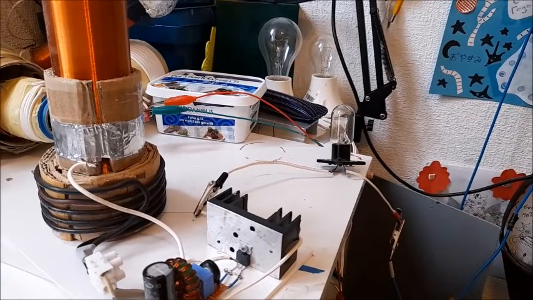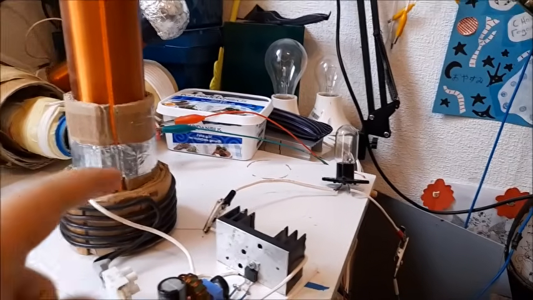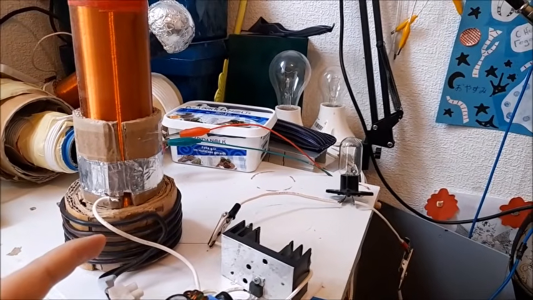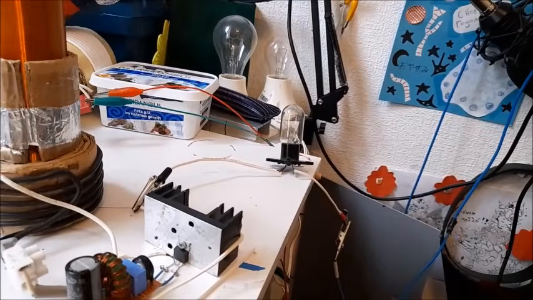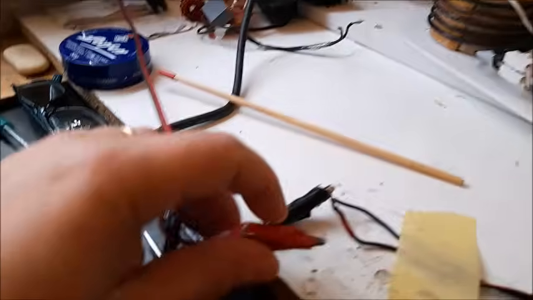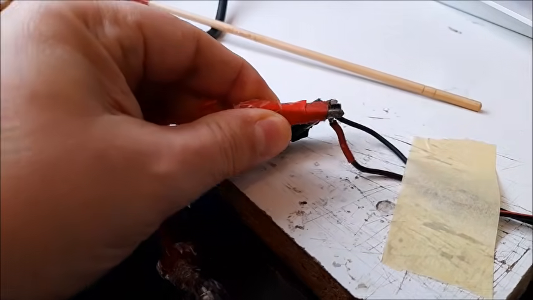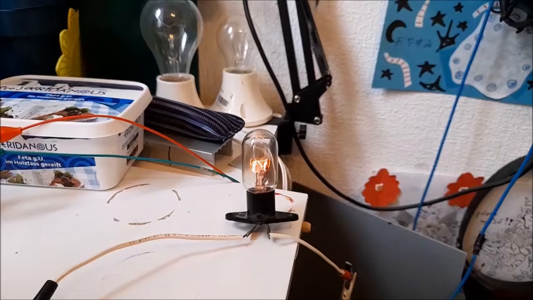I now interpose a filament light bulb between the end of the secondary coil L2 and the ground, right there, and see what is going to happen. I'm turning it on. You see, the lamp lights up.